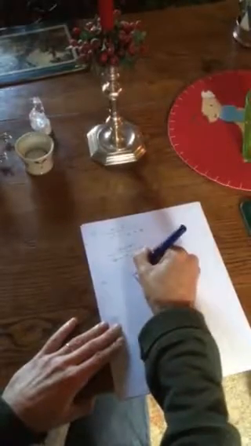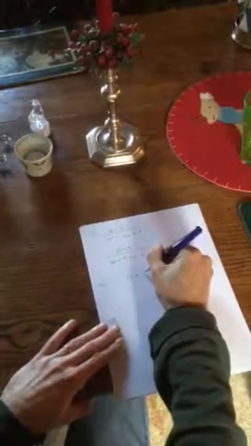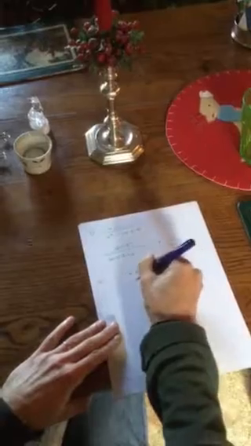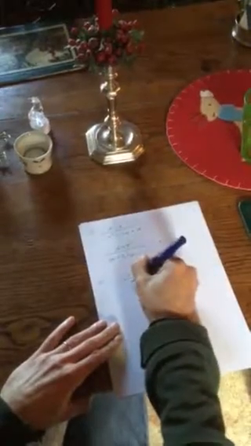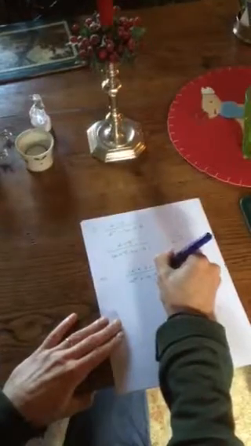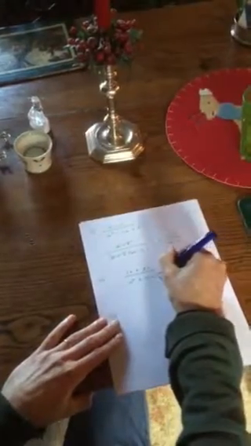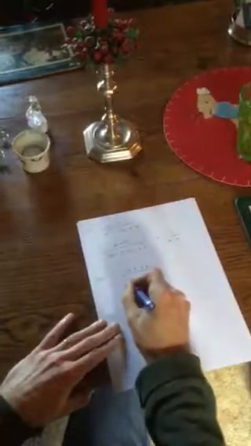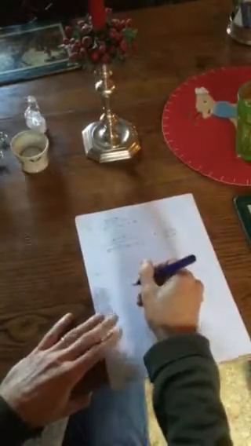If we then look at question 10, where we've got 16 plus 2x over x squared plus 13x plus 40. Again, let's factorise the quadratic first.